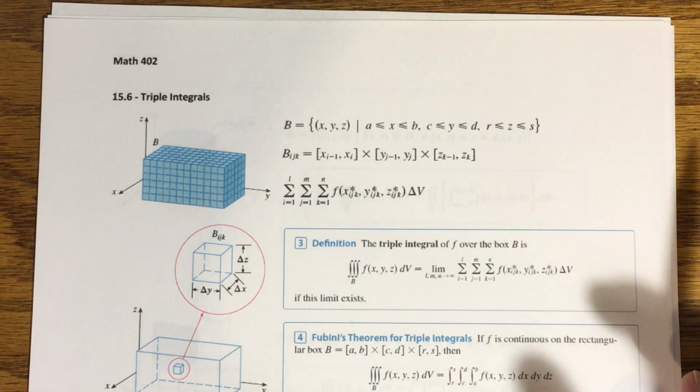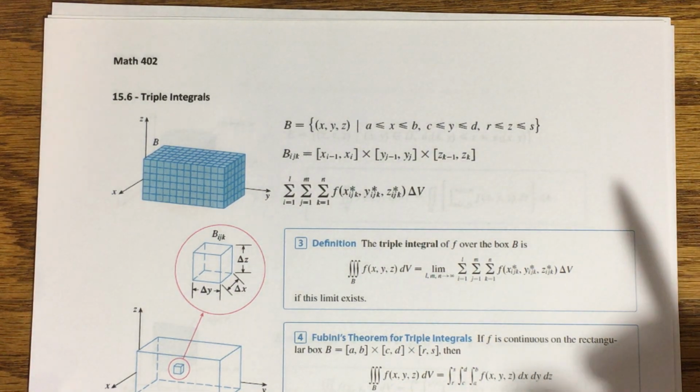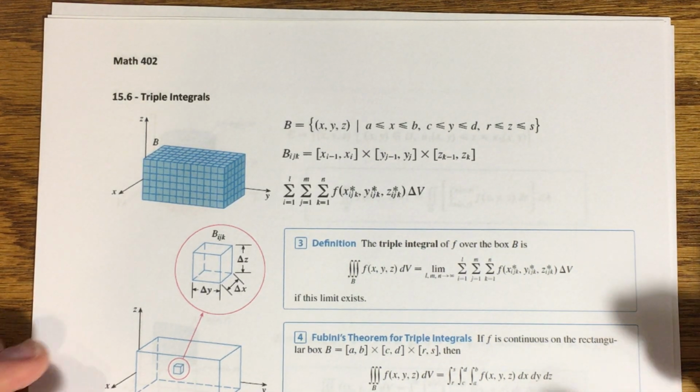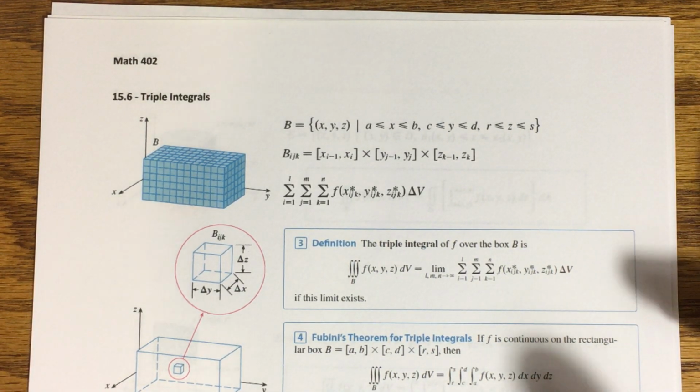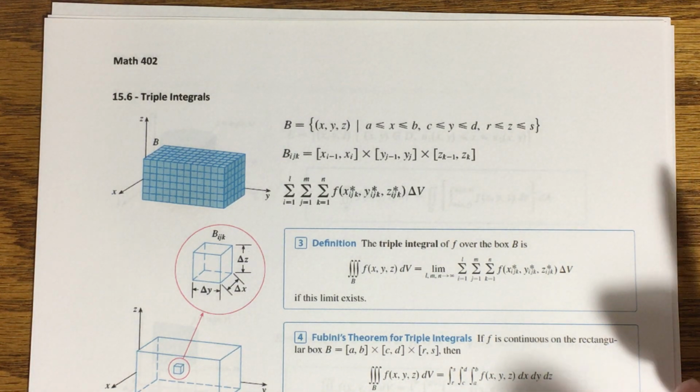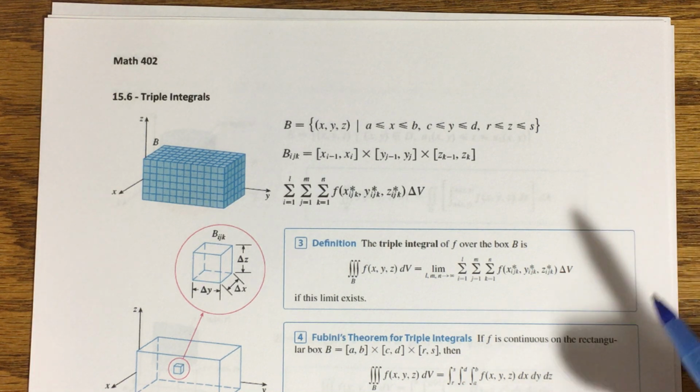So to think through how we came up with the idea of a double integral, we looked at what we did for single variable integrals, starting all the way back where we define a Riemann sum. In particular, we looked at the part of the domain of a function that we integrate over.